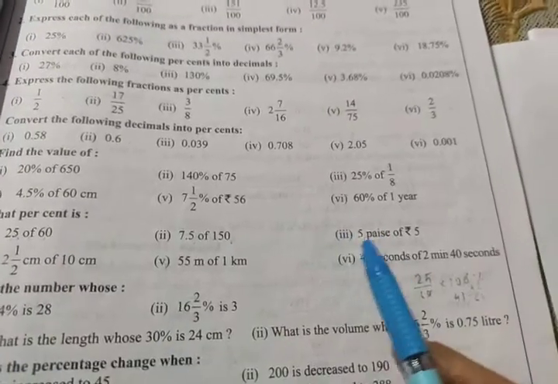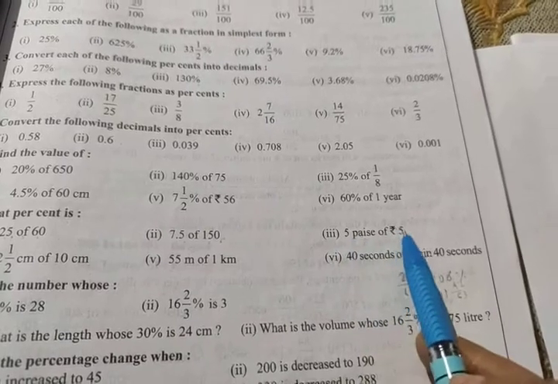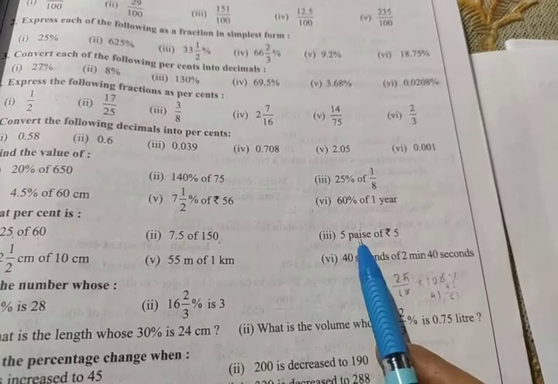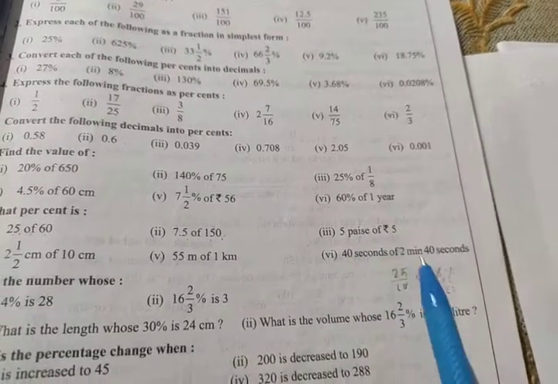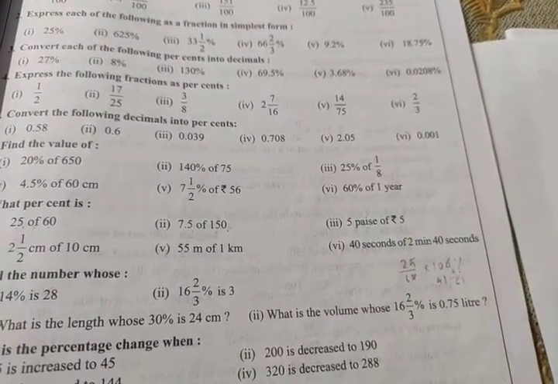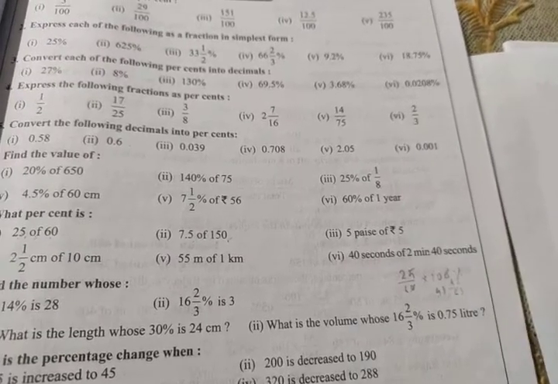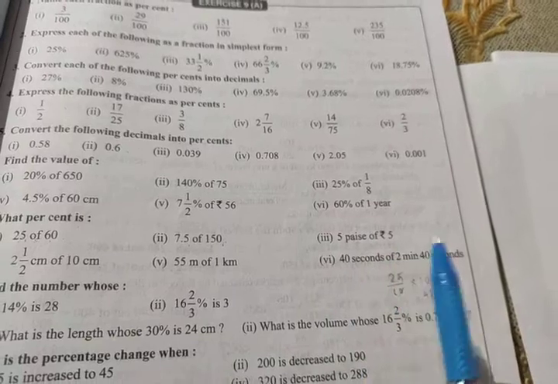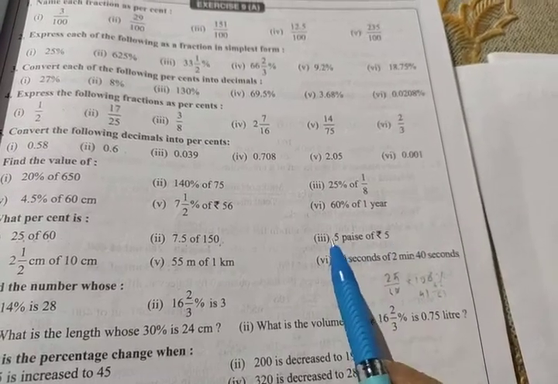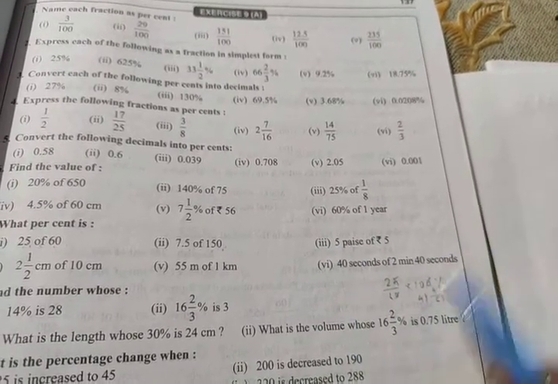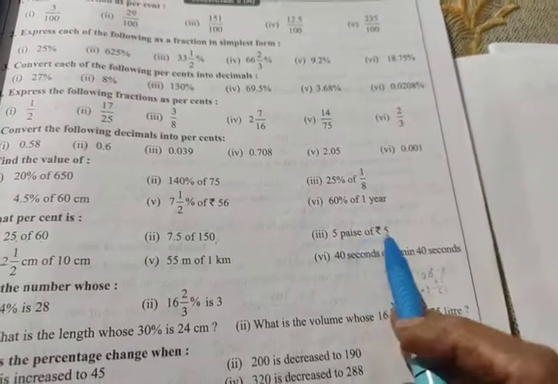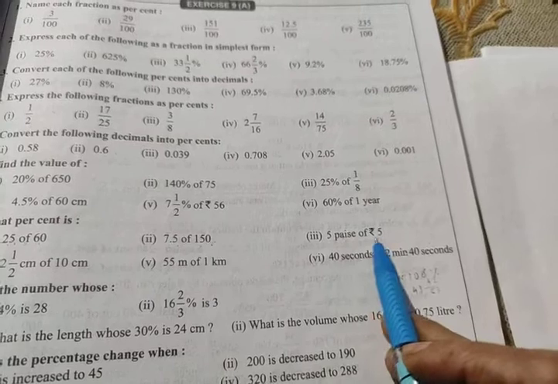Next, question number 3, 5 paisa of rupees 5. Now here the unit is different. One is in paisa and the other is in rupees. In the very first class of ratio, we learned that we can make a ratio only between two quantities of the same kind. So we cannot find the percentage between two different units.